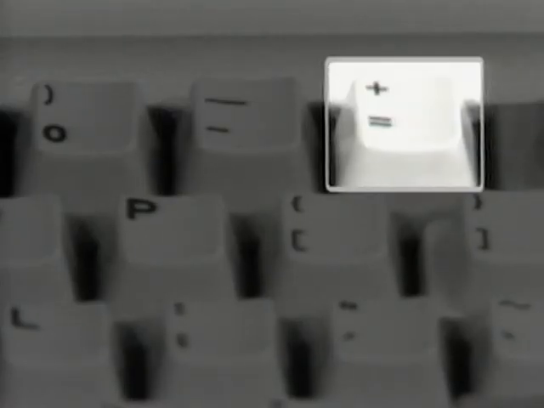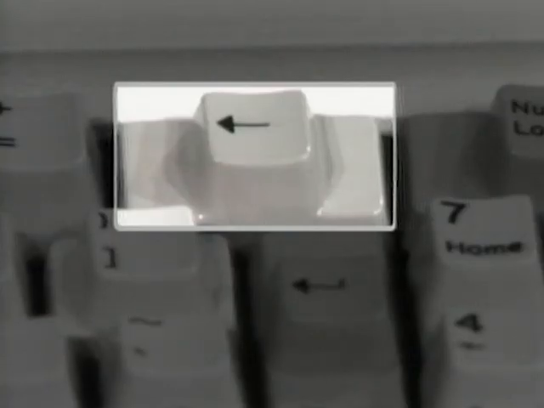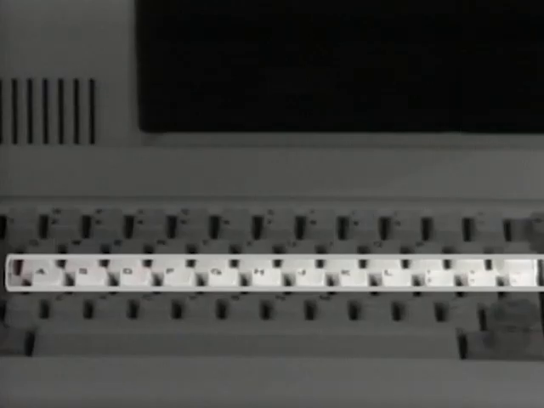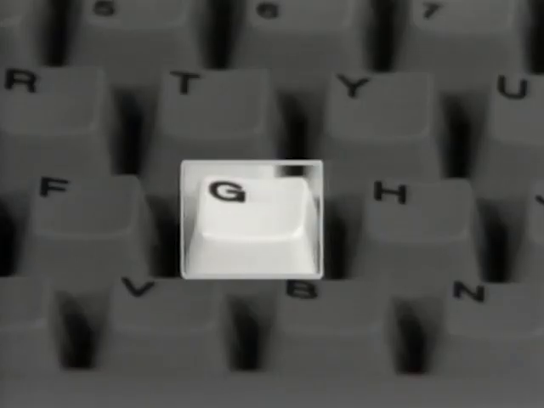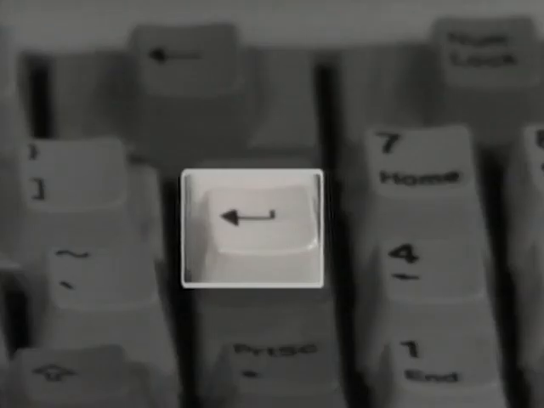Next is the minus key, which is used for subtraction. On the end of this row is the equal key, and above it the plus key used for addition. At the end of the row is the back arrow, which is used to backspace and erase errors. On the third row is the control key. It is used with other keys to perform a command or function. For instance, you may press Control and G to sound a buzzer.